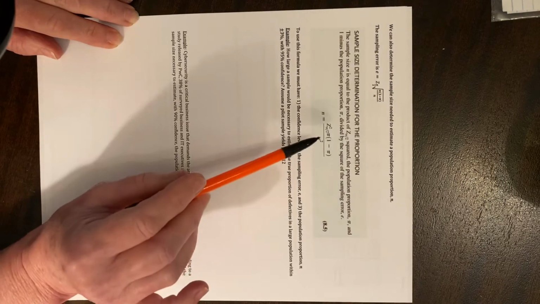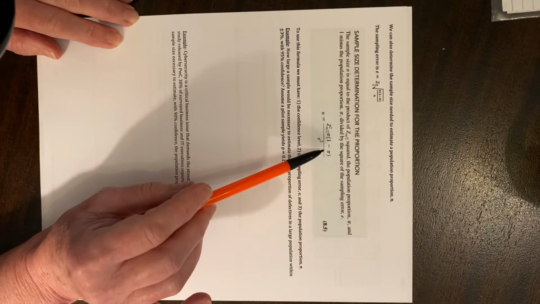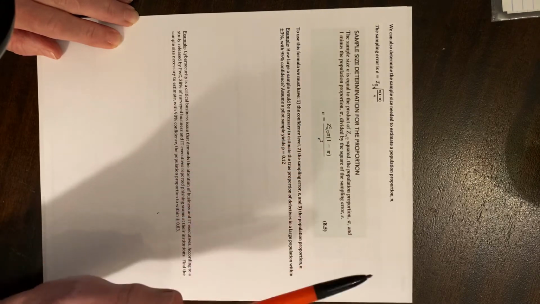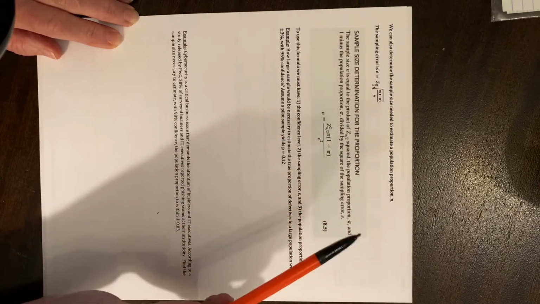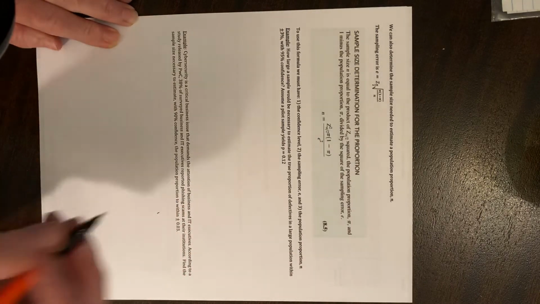If we have no clue for pi, we use 0.5 because 0.5 here, which would give me 0.5 here, would yield the largest estimate, and it's better to have a bigger sample than you need, if necessary, to be on the safe side. So let's look at this.